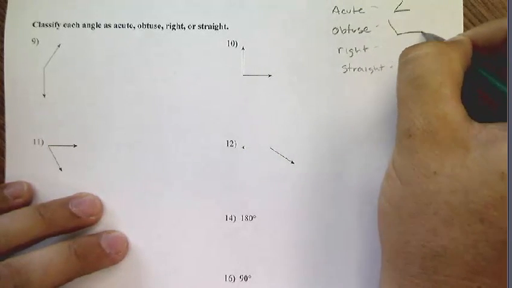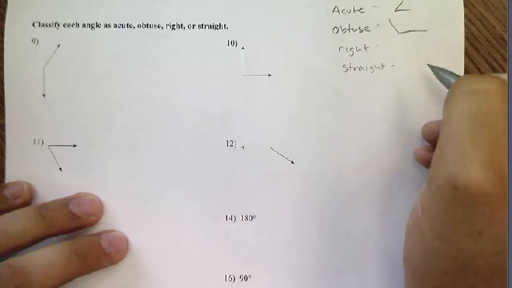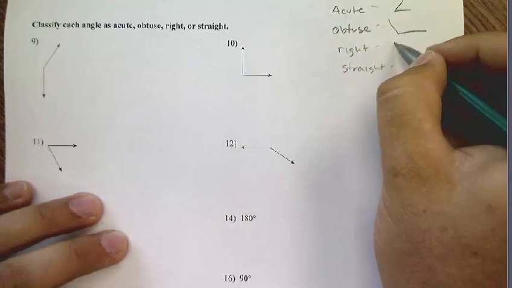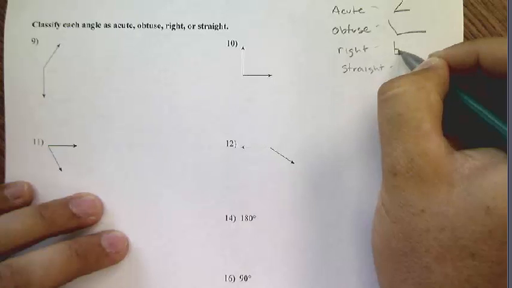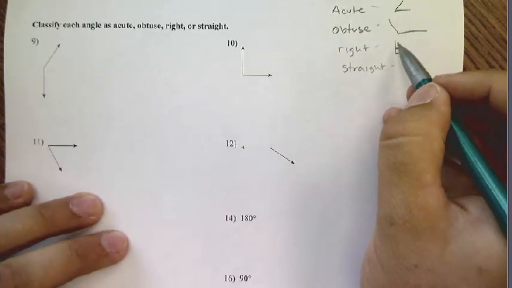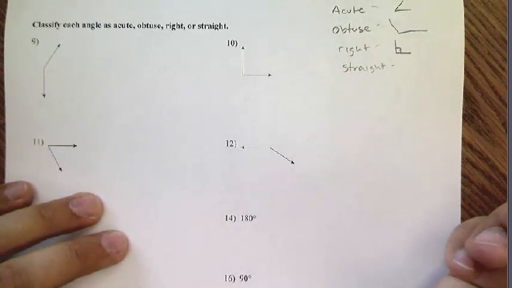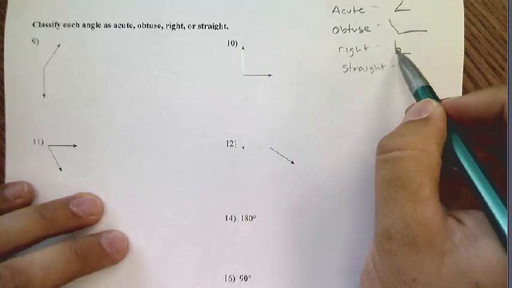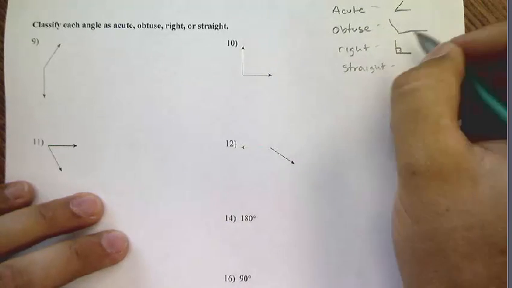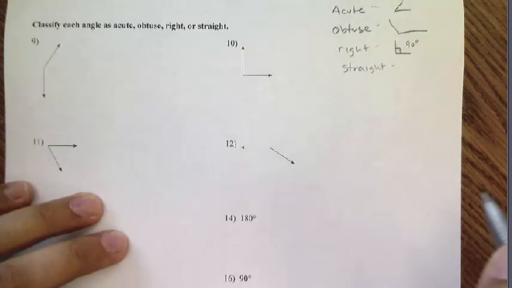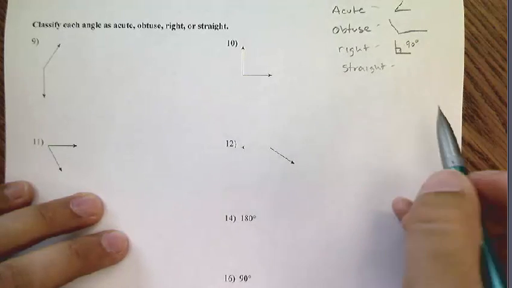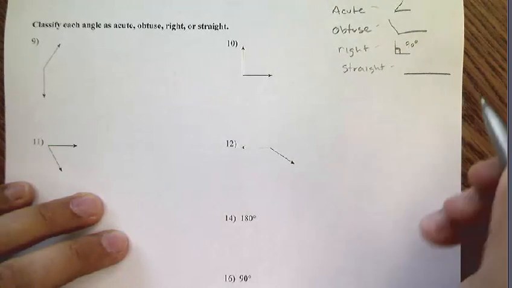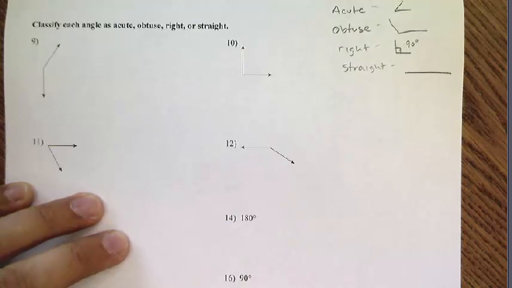Obtuse is anything greater than 90 degrees. A right angle is almost like if you were drawing a box, a square. A right angle measures 90 degrees. A straight angle just means that it's straight.